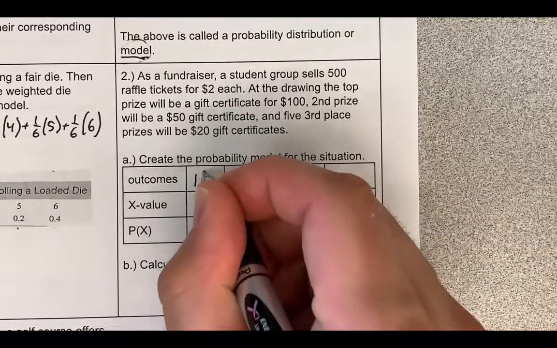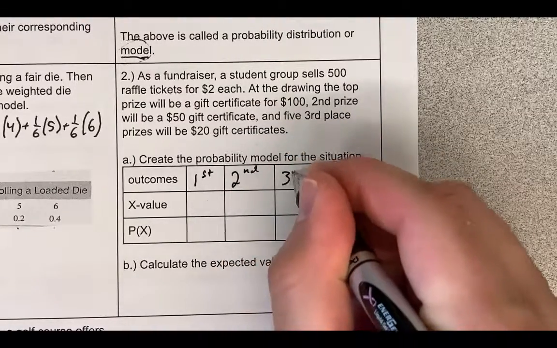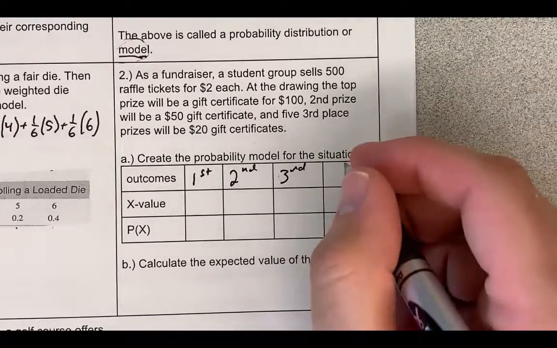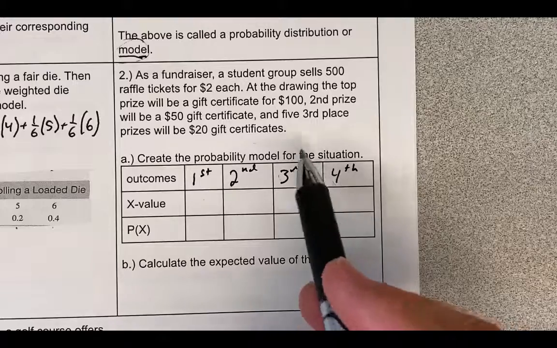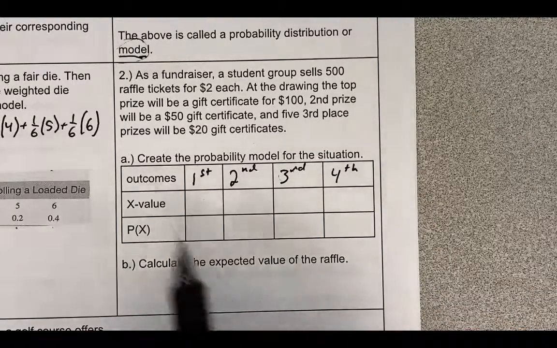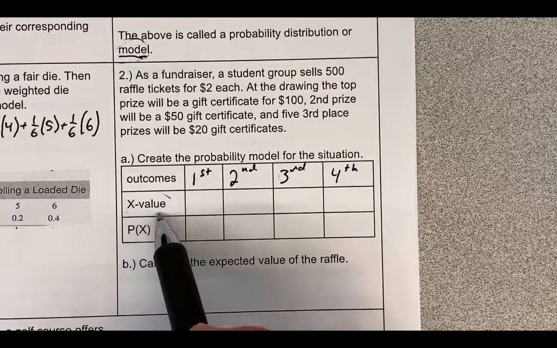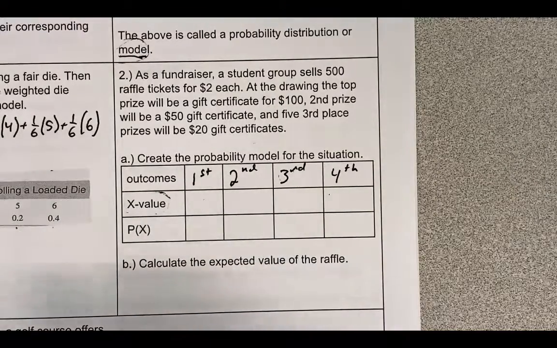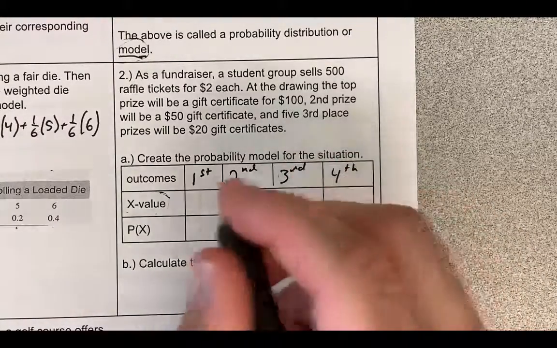You can either win, so you can take first, you can take second, you can take third. Remember, there's 5 third place prizes, or you can take fourth, which is losing. A lot of people are going to lose in this situation. A lot of the 500 are going to lose. The X value, the random variable that we're going to choose here, is the amount of money that you win for each outcome. So the amount of money that you win for first place is going to be $98.